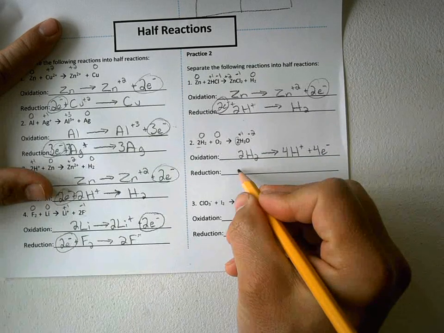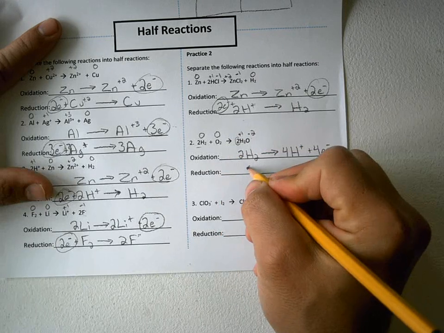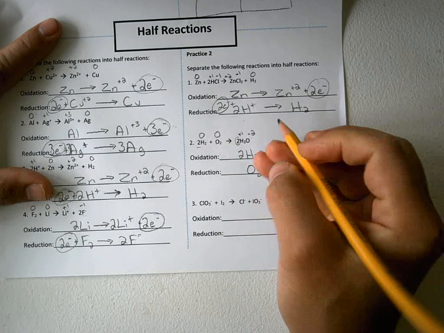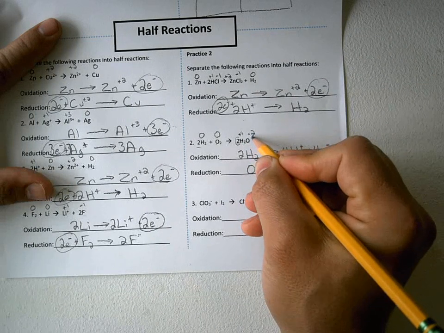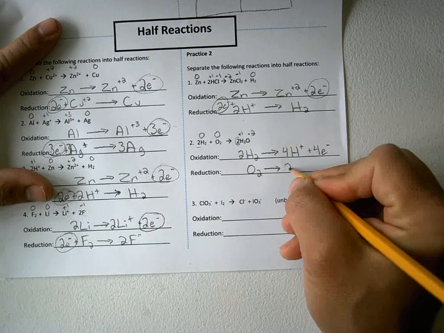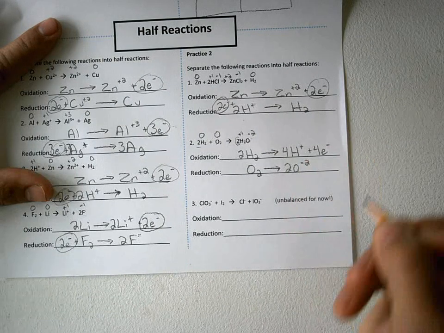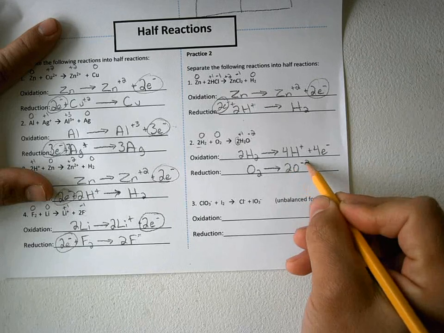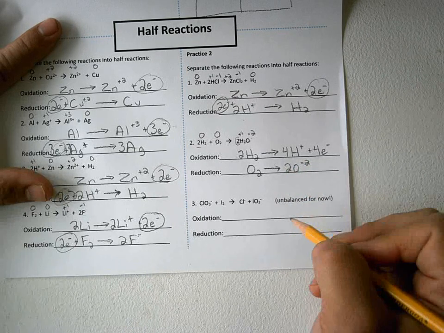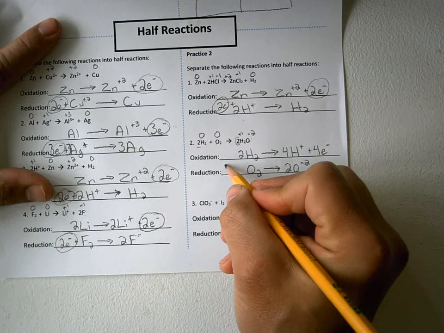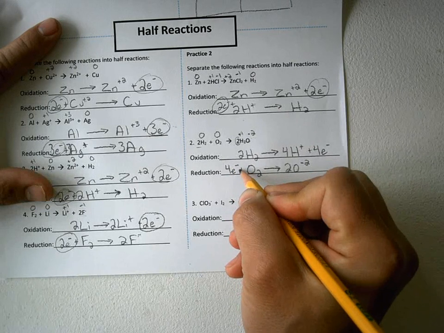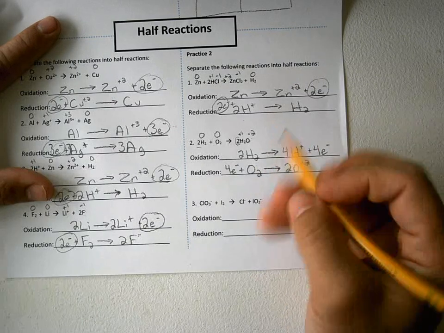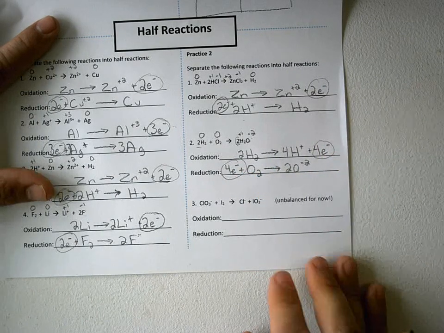Down here for the reduction half reaction, I have an O2 molecule. So I have O2- ions here, and I have 2 of them. So 2 O2-. Now what's 2 times -2? I'm trying to show you some little trickier examples here. 2 times -2 is -4. So that means I need to add 4 electrons to this side. So now my electrons do match on my product and reactant side.